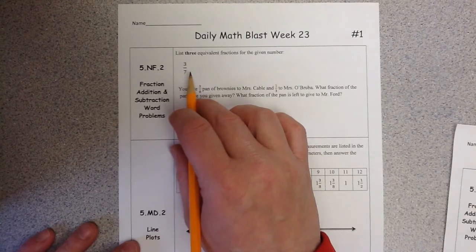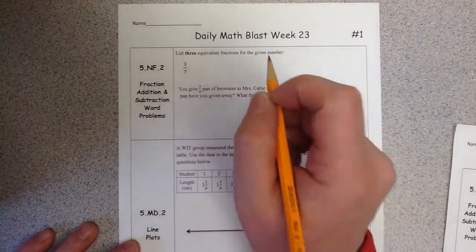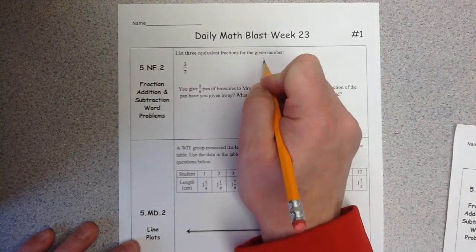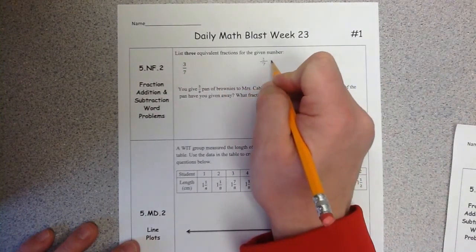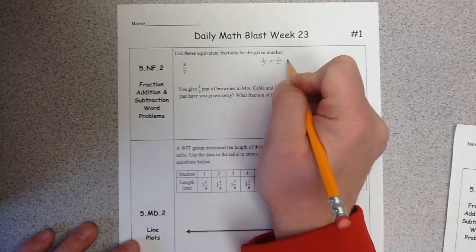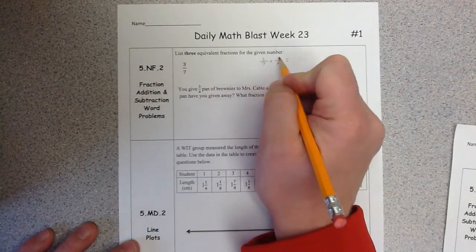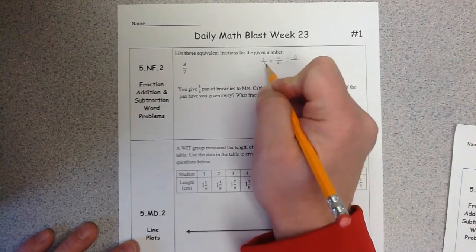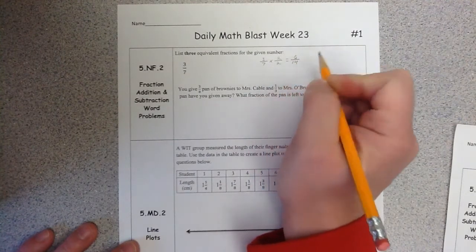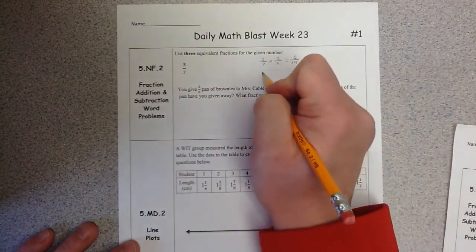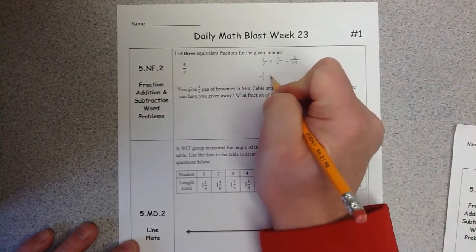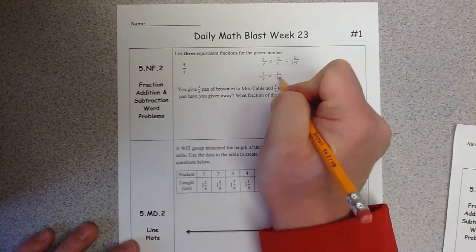Well, we know we can find equivalent fractions by multiplying by a form of 1, so we don't change the value of our fraction. So we take 3/7, multiply by 2 halves, and that gives me 3 multiplied by 2 is 6/14. Now I could also multiply 3/7 by 3/3.